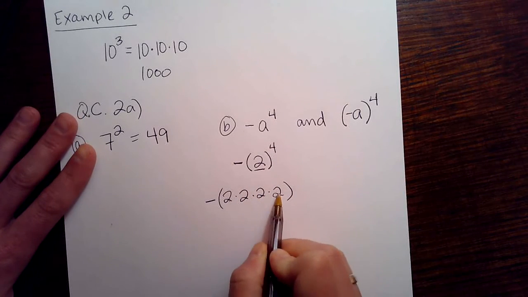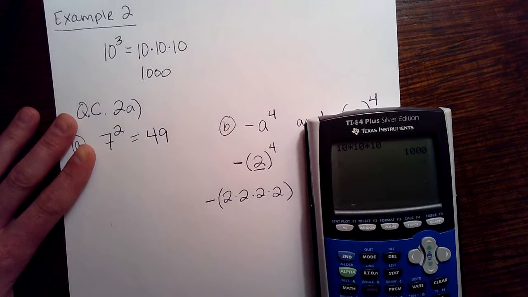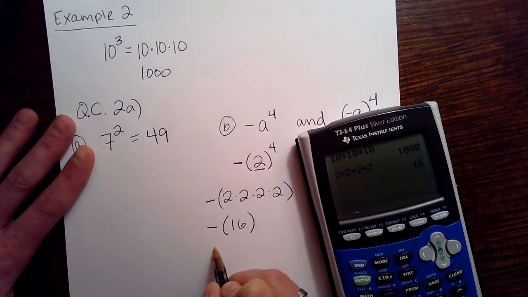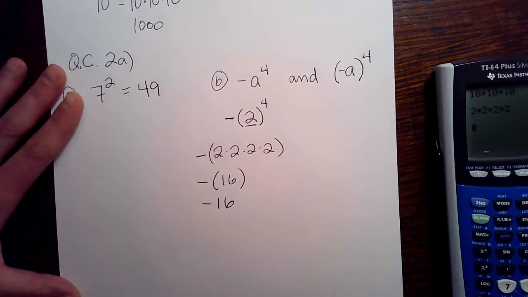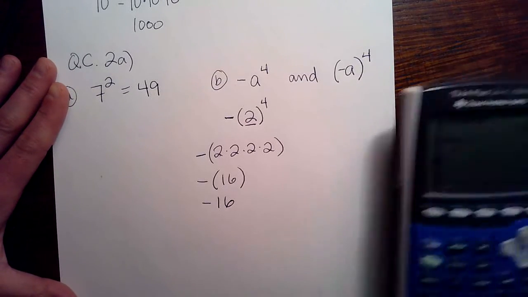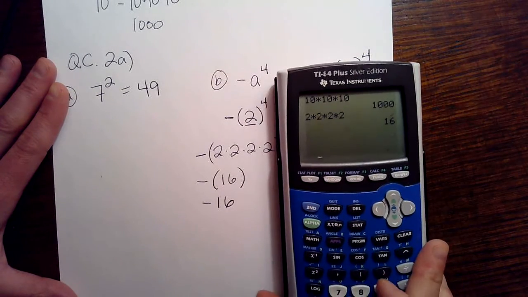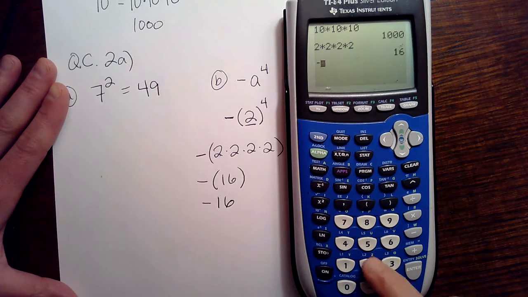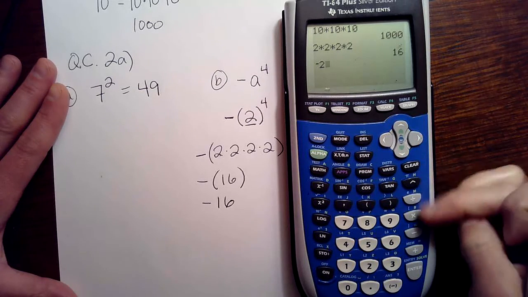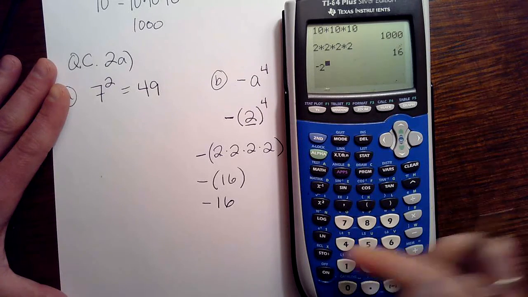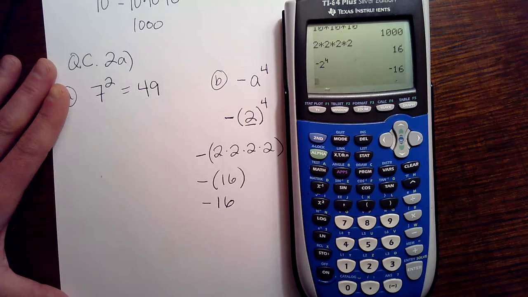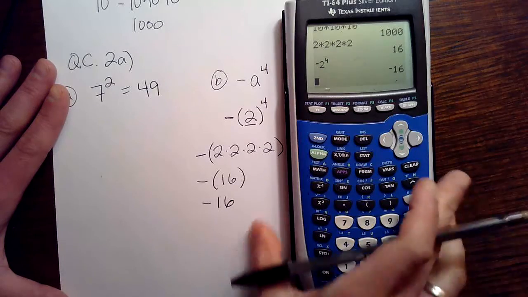And then I'll take the opposite. 2 times 2 times 2 times 2. I could do that one at a time, or I could use my calculator. It is 16. So this is the opposite of 16, or negative 16. And just to check that, I can plug that straight into my calculator. Negative is the bottom corner button, 2, and then on the right-hand side, this up arrow gives me a chance to plug in my exponent. Negative 2 to the fourth is negative 16.